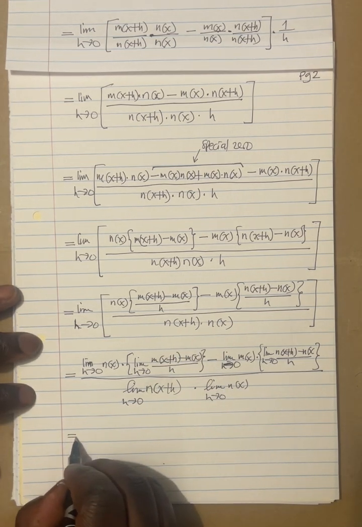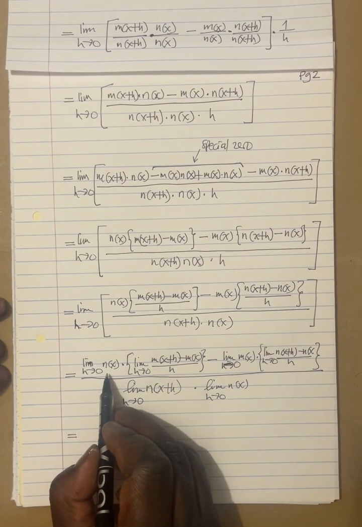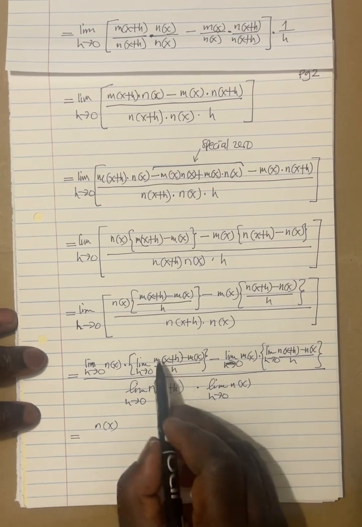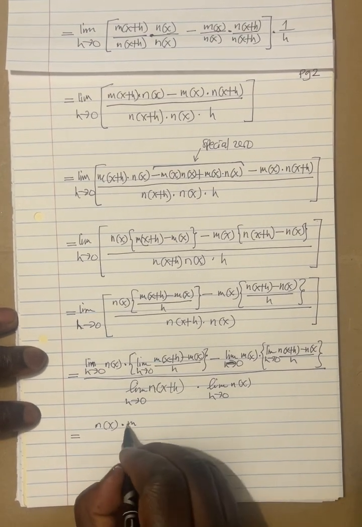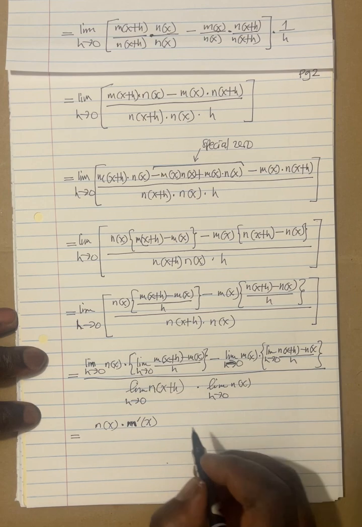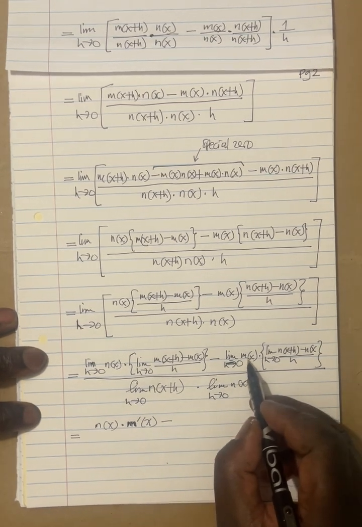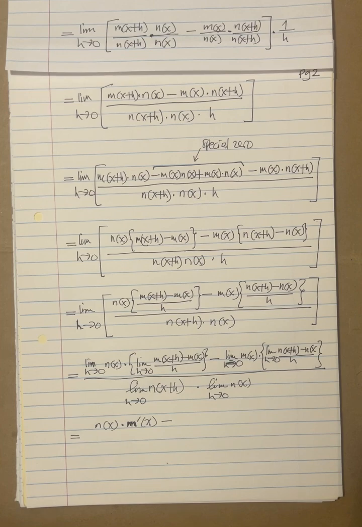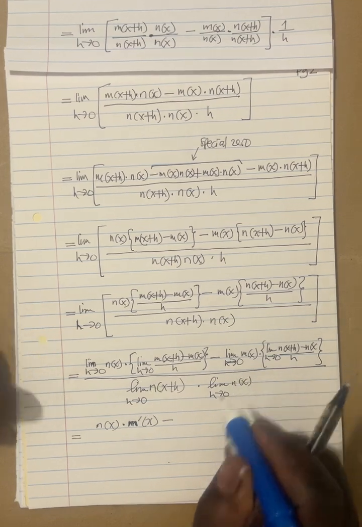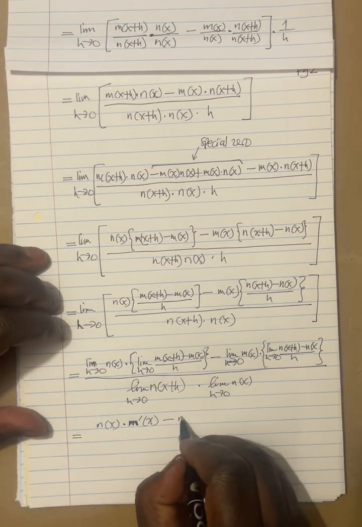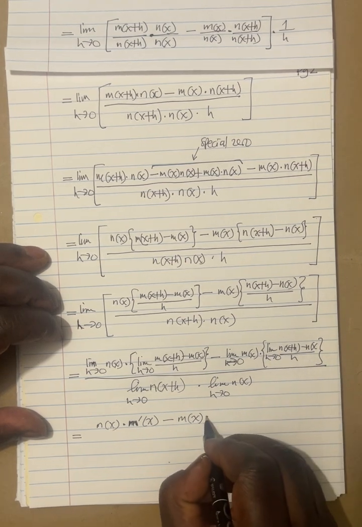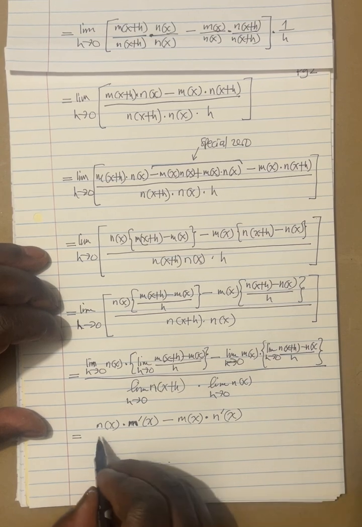So we're going into the numerator now. This is unaffected by h. As you can see, there is no h there, so it remains n of x. And this part here, you can see that's exactly m prime of x, that part. And then I have minus. This part here is unaffected by h because it's m of x. There is no h there. It's just m of x, so it remains m of x. And this part here, you can clearly see that this is n prime of x, all over.